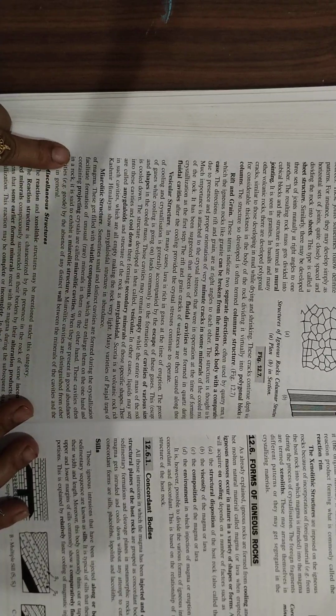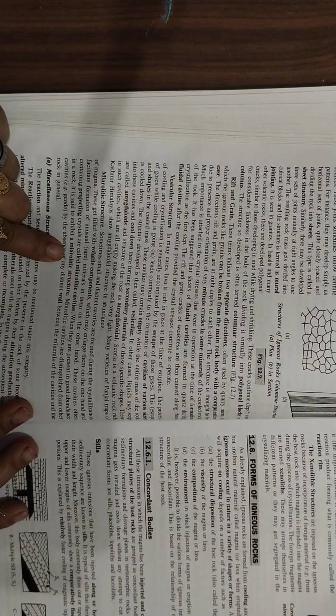On the other hand, these cavities, often containing projecting crystals, are called miarolitic cavities. When these are present in good abundance in rocks, it is said to exhibit a miarolitic structure. Miarolitic cavities are distinguished from other cavities like geodes by the absence of any distinct walls between the minerals of the cavities and the rock in general.